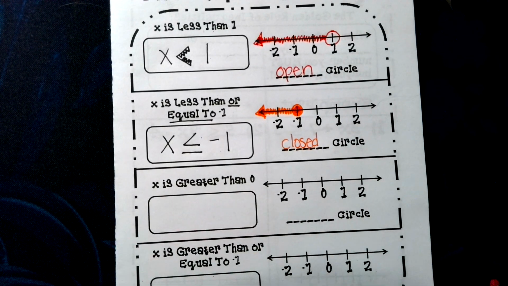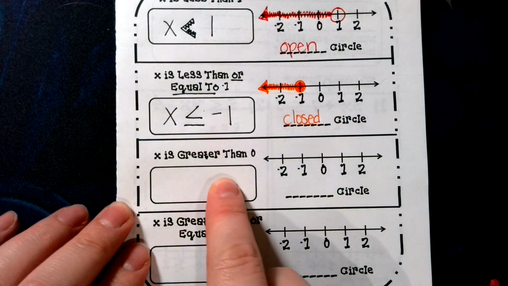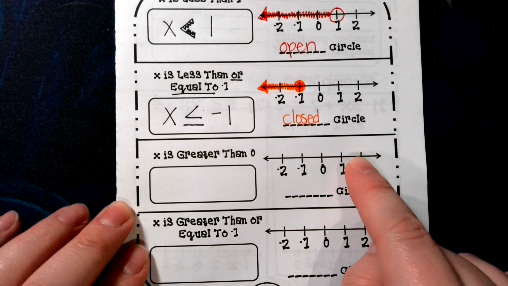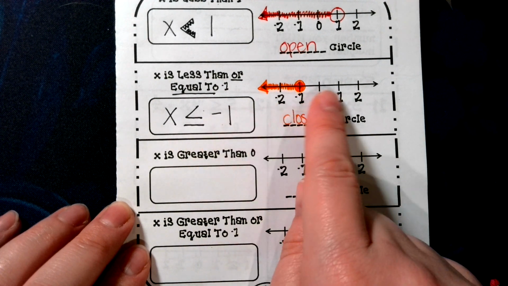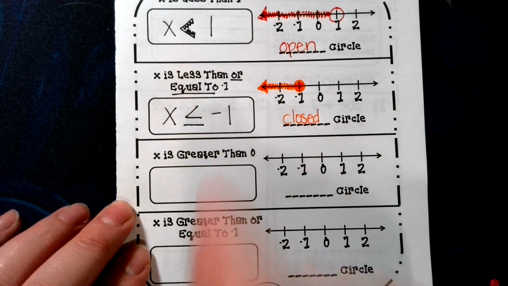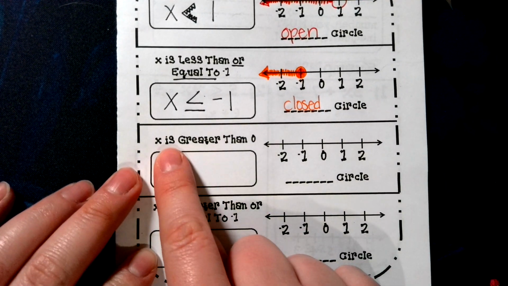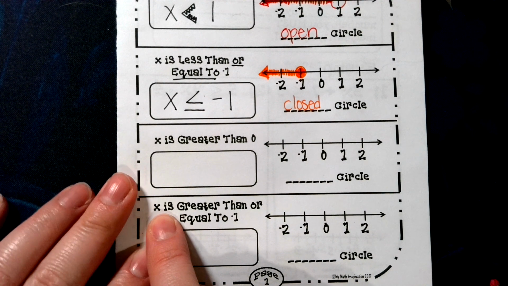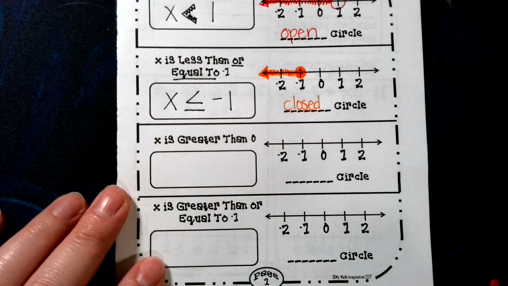The next one, x is greater than 0. Go ahead, pause the video, try to write the inequality and graph it on your own. Make sure you think, is it a closed circle because there's a line underneath, or is it an open circle because there's nothing underneath? Go ahead and actually try both of these. X is greater than 0 and x is greater than or equal to 1. Pause the video, try both of those on your own.